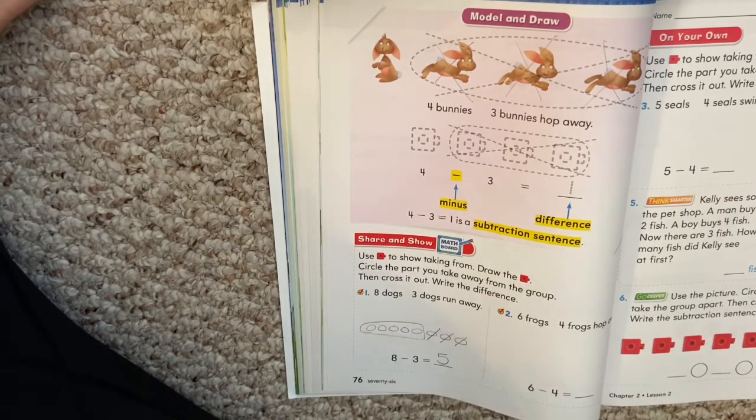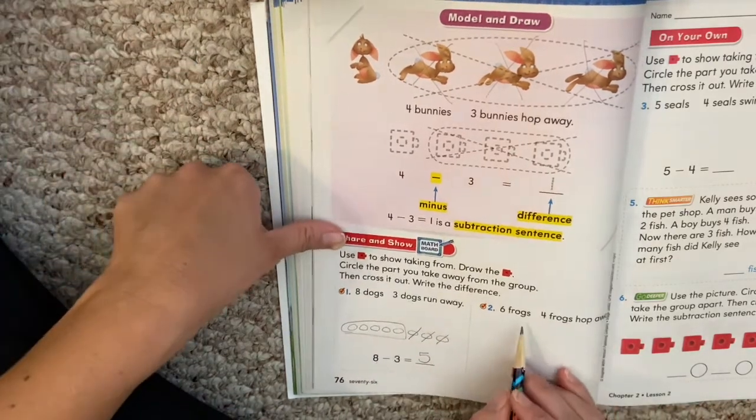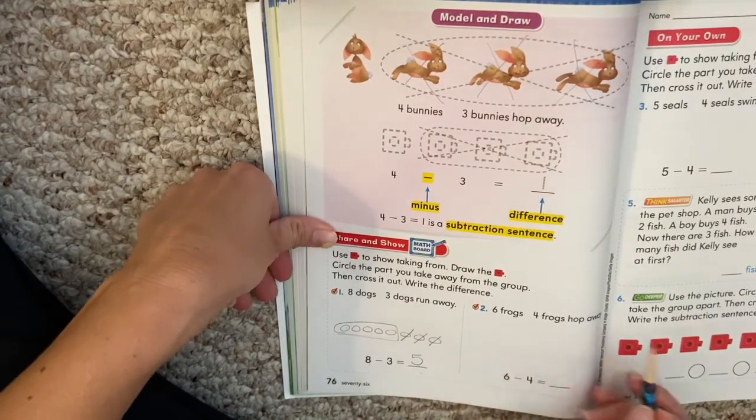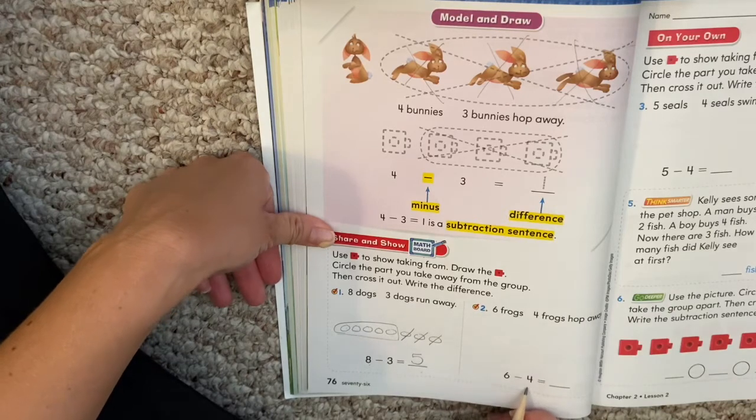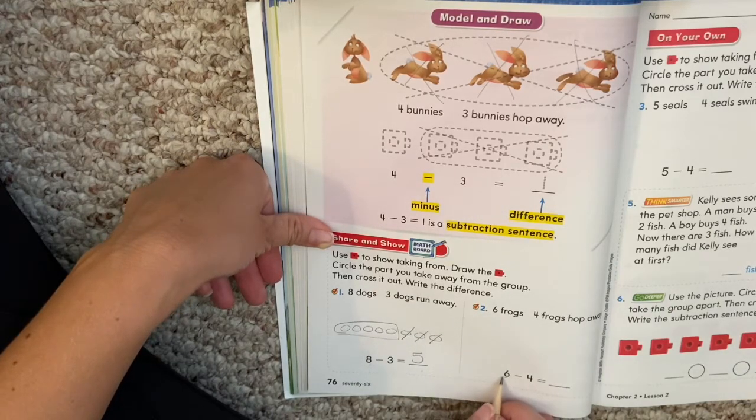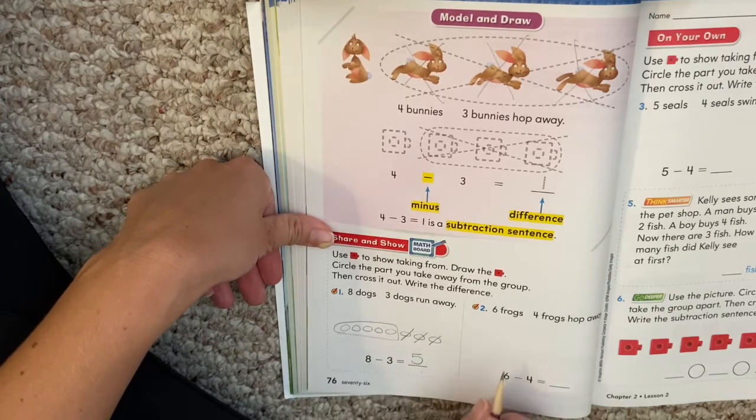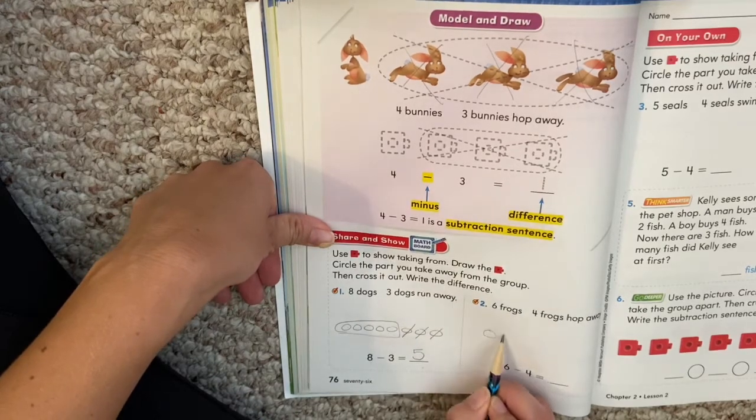So let's look at number 2. 6 frogs, 4 frogs hop away. And that can be written 6 minus 4. So let's start with our first number. We start with 6. So let's make 6 circles.